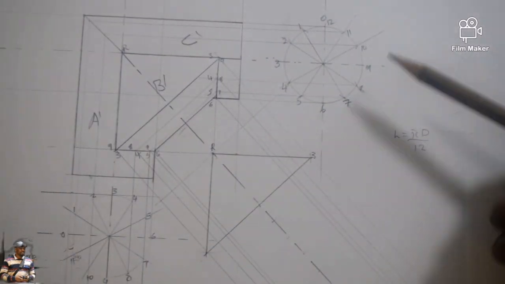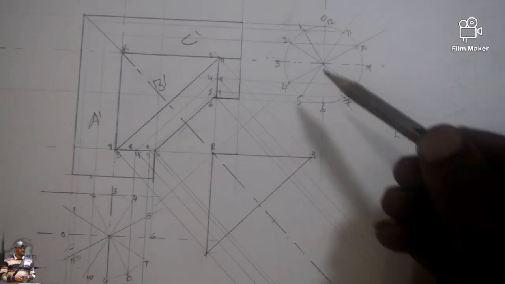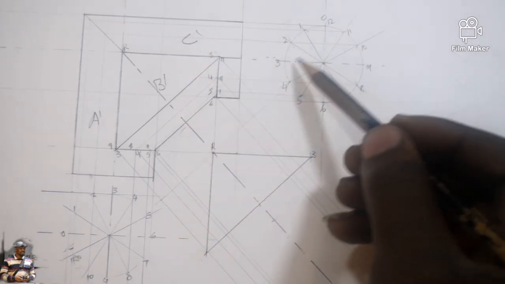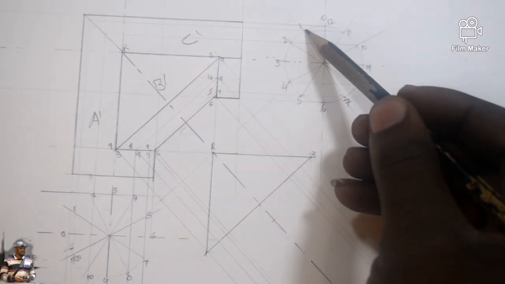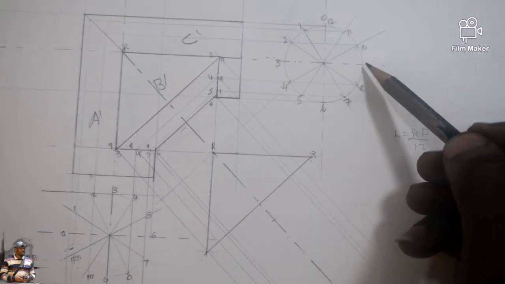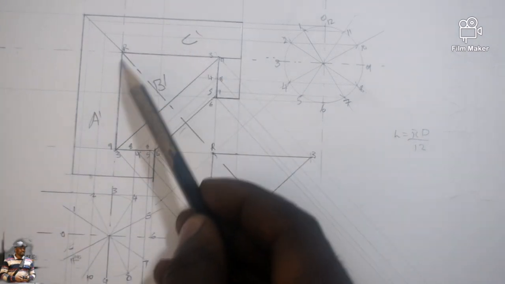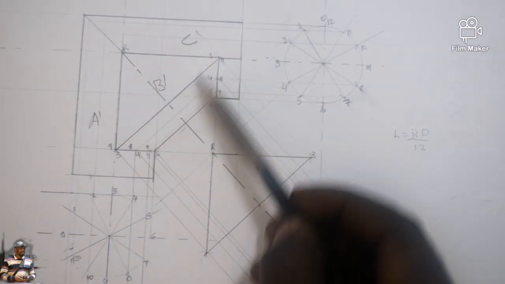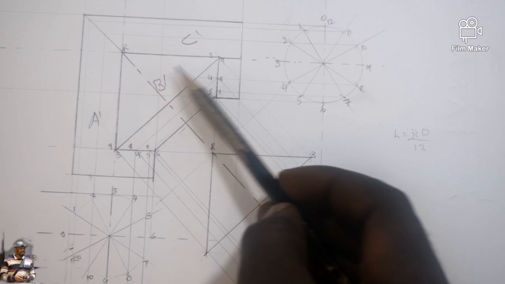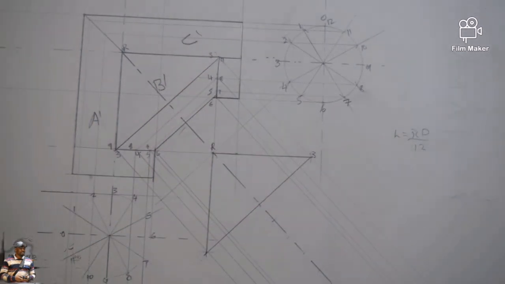Why am I ending at 9? Because do you see that 0, 1, 2, 11, 10, they are not going towards the support of these two pipes that we are doing.